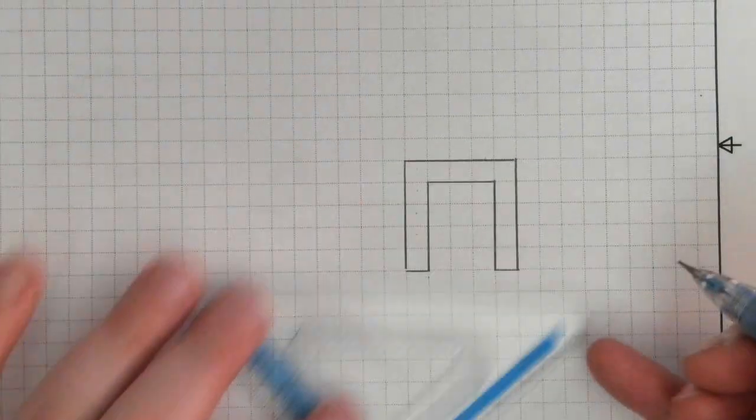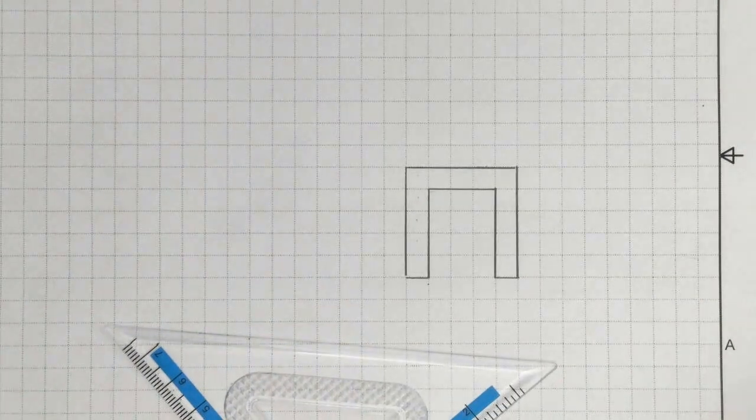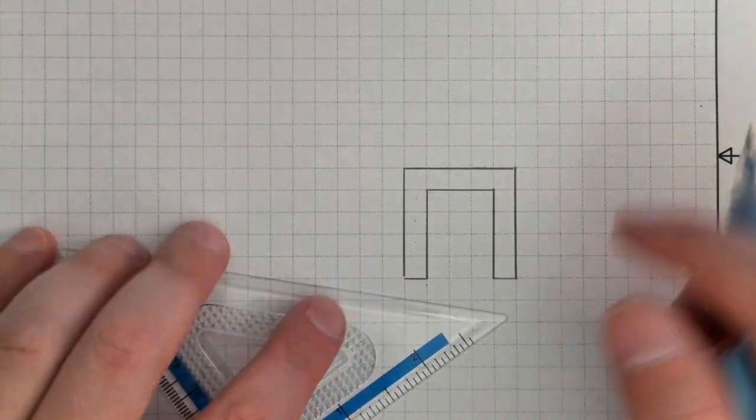Press too hard on my pencil. Okay, take a moment, catch up, draw that. All right, we're going to continue.